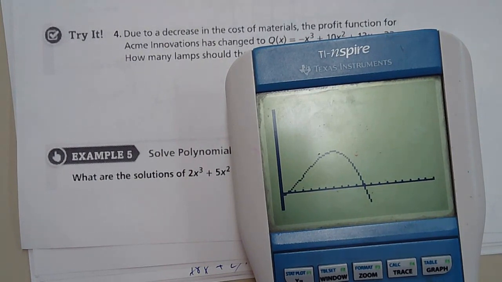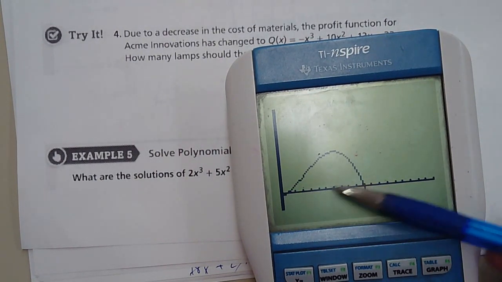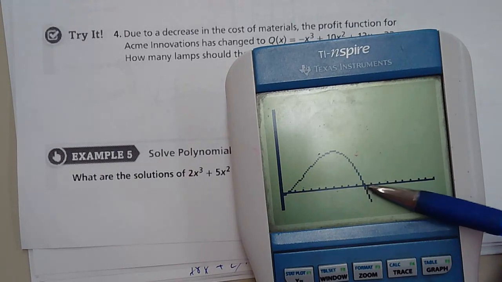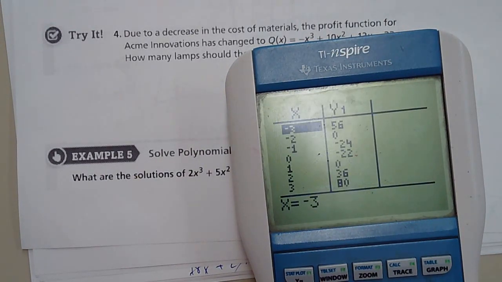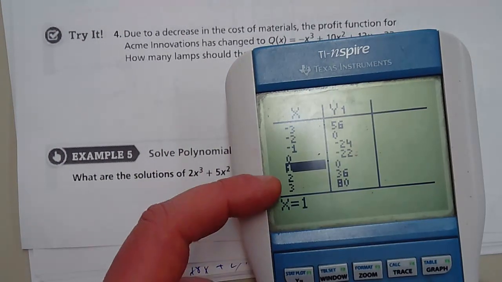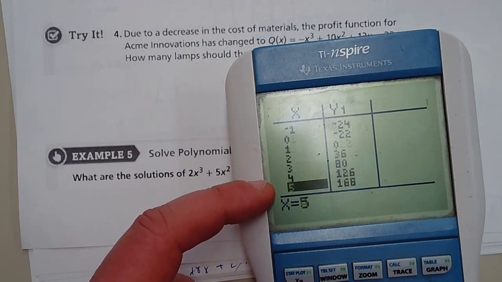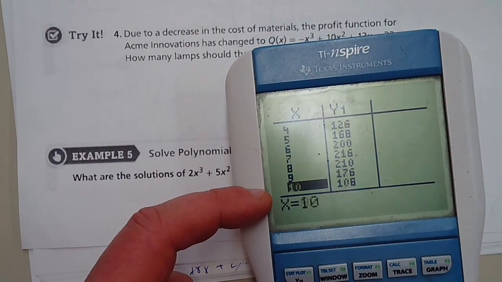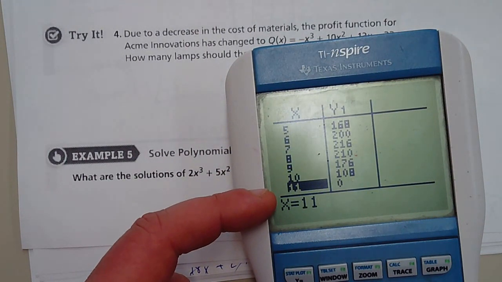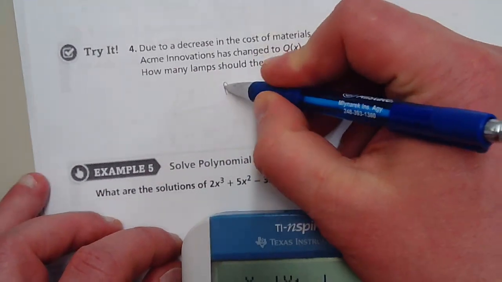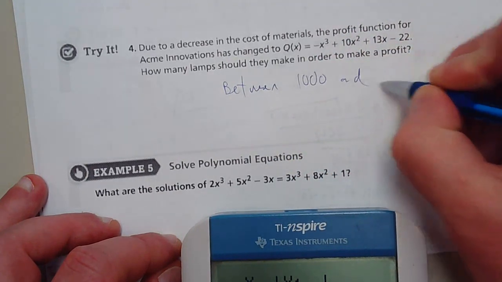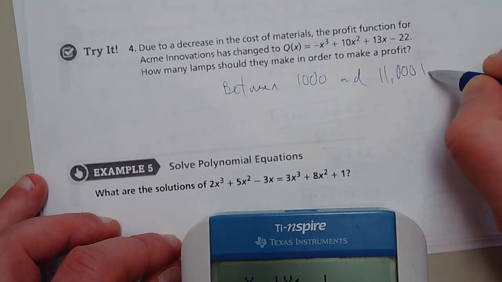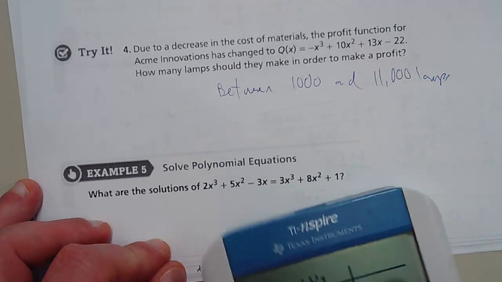And so it's kind of the same idea. From this x-intercept to this x-intercept is where the company's profiting. So I want to know those values. I can use the function on here, or I might be able to get them off the table. And it looks like we can. At 1, or in other words, 1,000 lamps, they're at 0. And then also at 11, or 11,000 lamps. So in this case, it would be between 1,000 and 11,000 lamps. They'll profit.